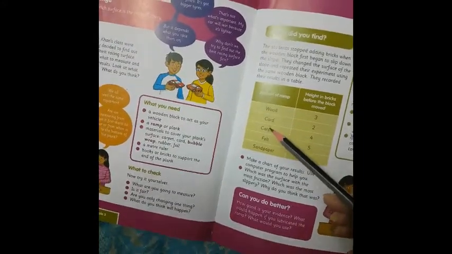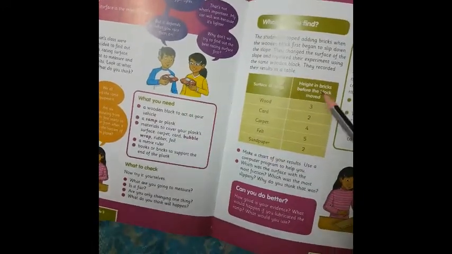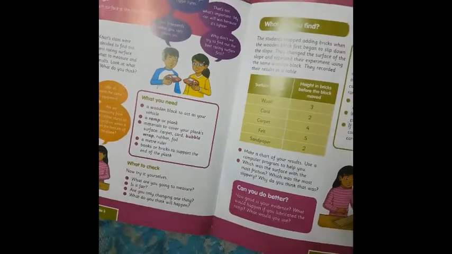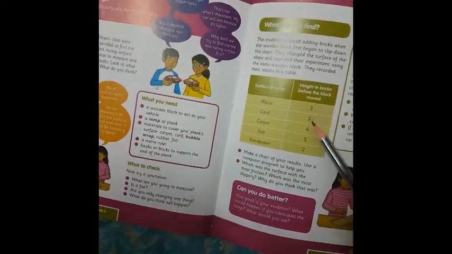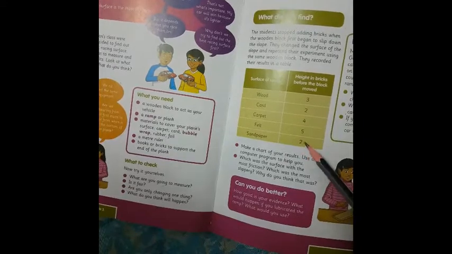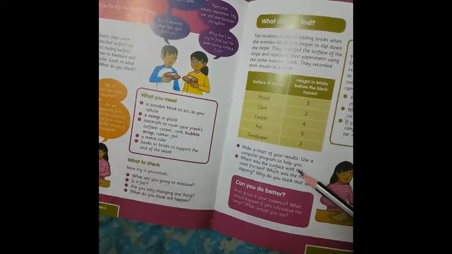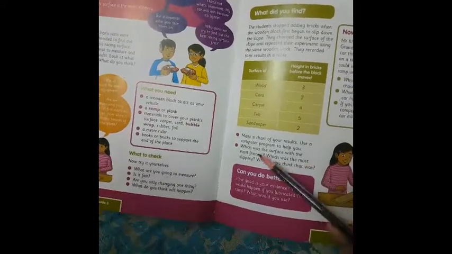So these are the different surfaces they used. Wood, card means paper, carpet, felt, sandpaper. So how the height of the bricks before the block moved. So before the block starts moving, what is the height of the brick? So you can see for wood it is 3 bricks, then 2, 4, 5, 2. So which is the most slippery and when did it start moving? So make your chart. Can you do better? All right.